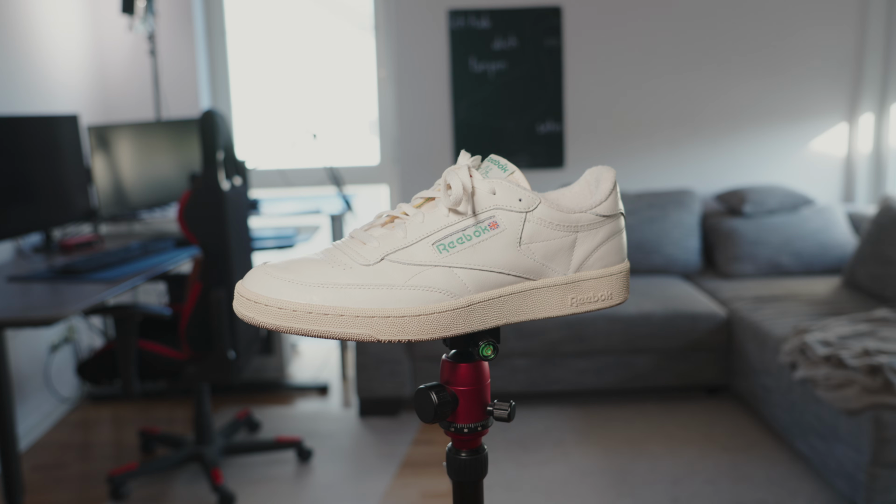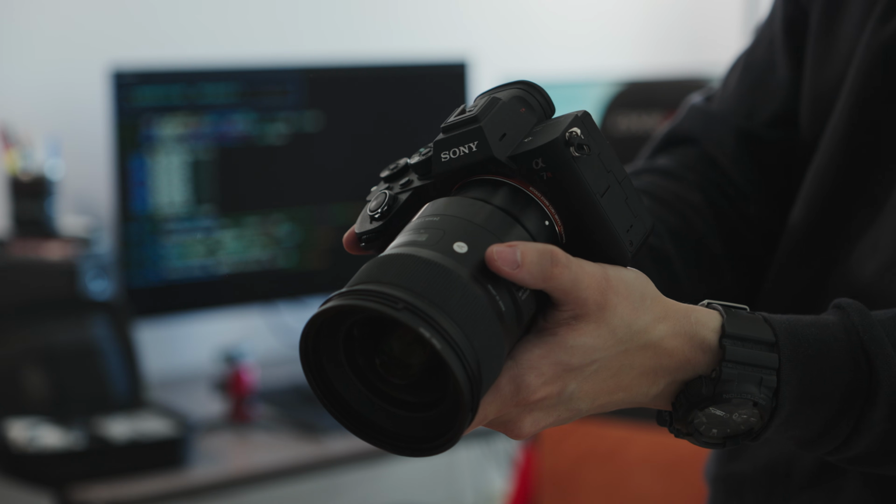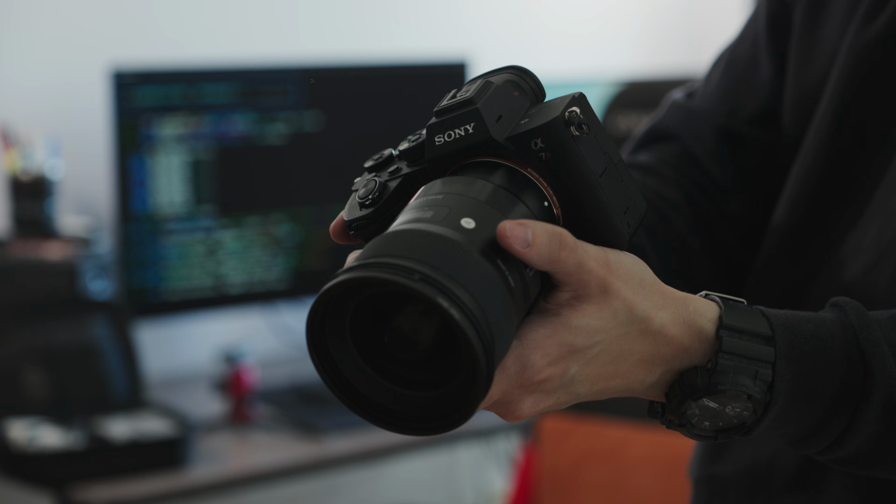I decided to scan this shoe, all the detail as well as all the reflections of the leather. I use this camera. It's a Sony A7R IV with 61 megapixels. I have a 24mm Sigma lens. If you want a better lens, you should probably go with something like 35 millimeters or maybe 50 millimeters, because then you will get less distortion.